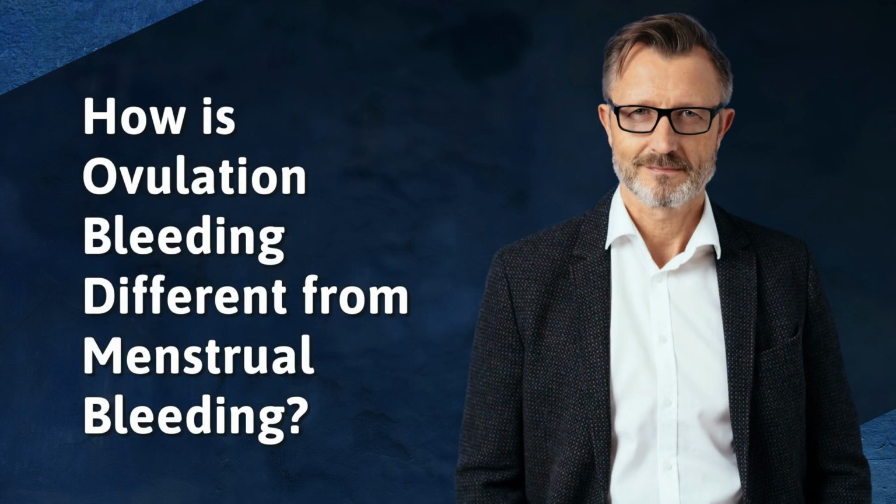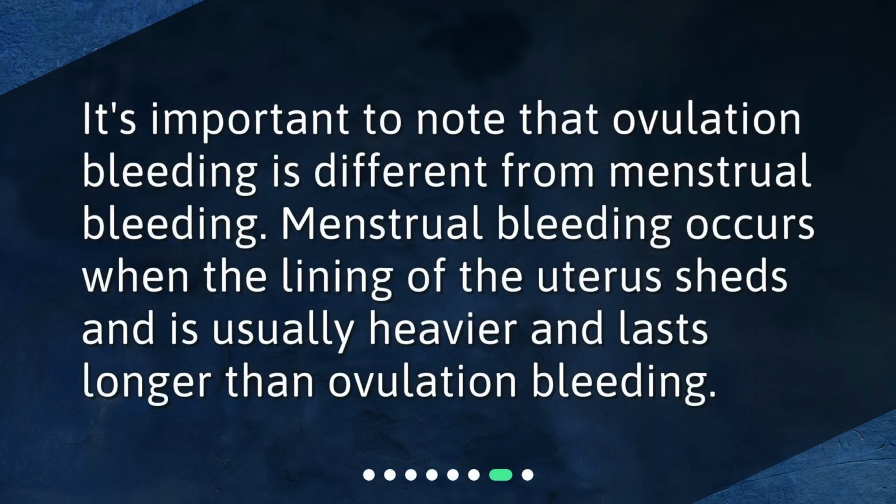How is ovulation bleeding different from menstrual bleeding? It's important to note that ovulation bleeding is different from menstrual bleeding. Menstrual bleeding occurs when the lining of the uterus sheds and is usually heavier and lasts longer than ovulation bleeding.